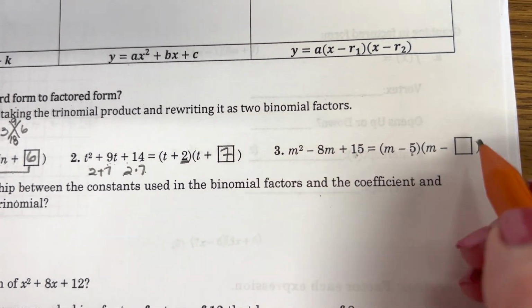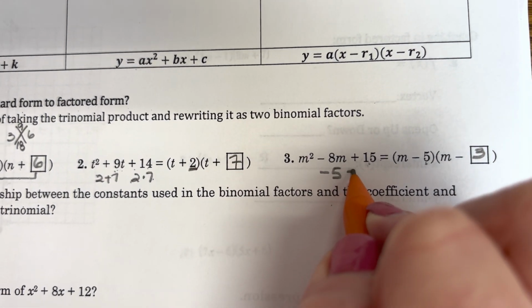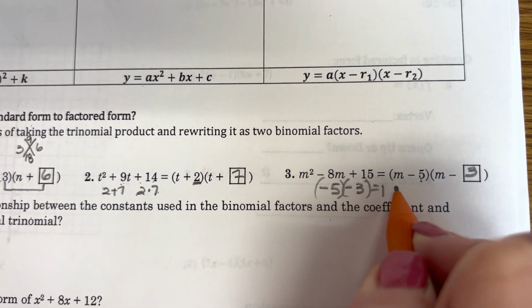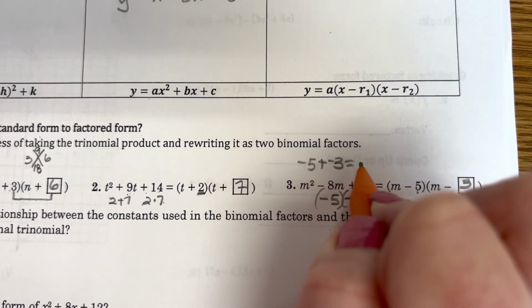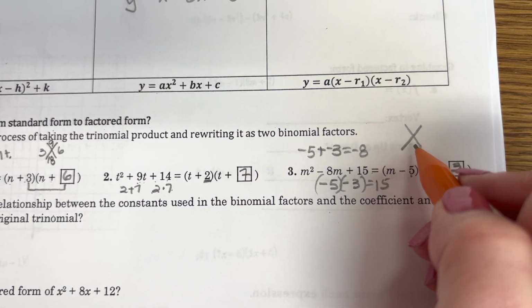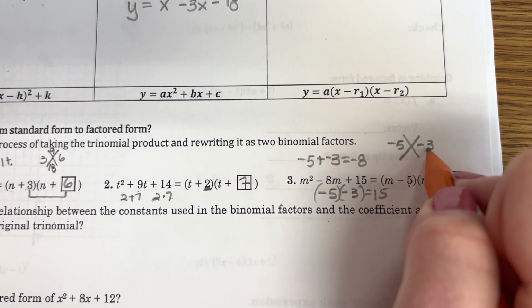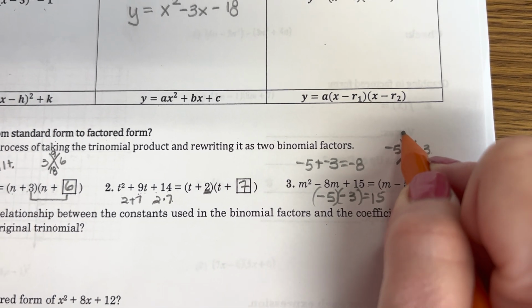It has to be a 3, because a negative 5 and a negative 3, if you multiply those, gives you 15. A negative 5 plus a negative 3 gives you negative 8. The cross puzzle would be the two numbers are negative 5 and negative 3. They multiply to give you 15, and they add to give you negative 8.